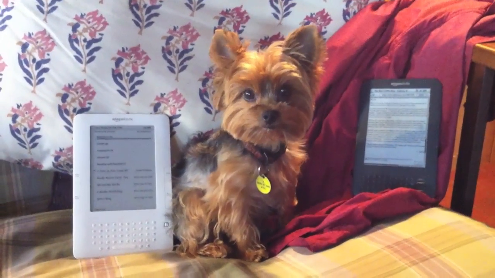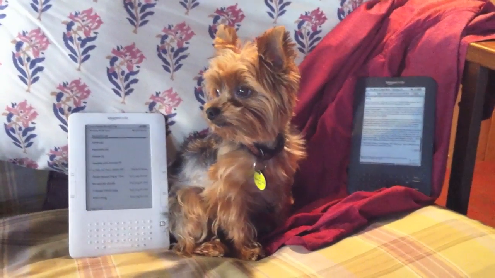Claire, which Kindle do you prefer? Ah, she's looking toward the Kindle 2.